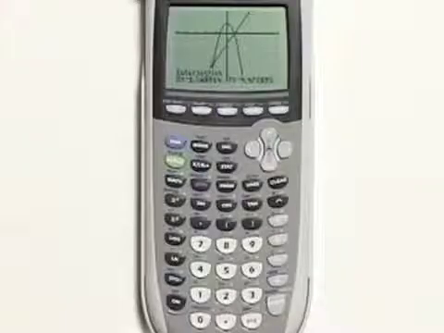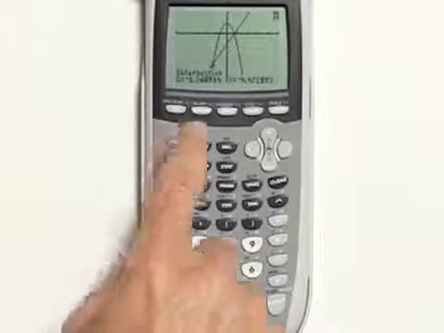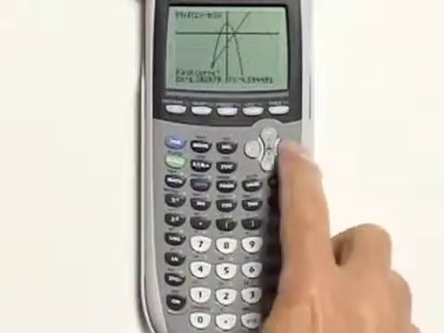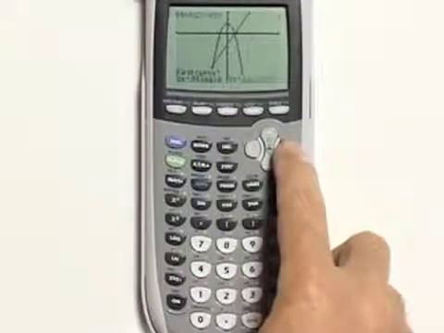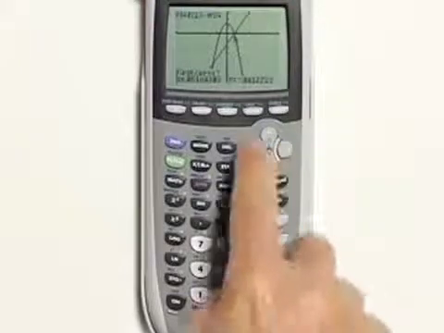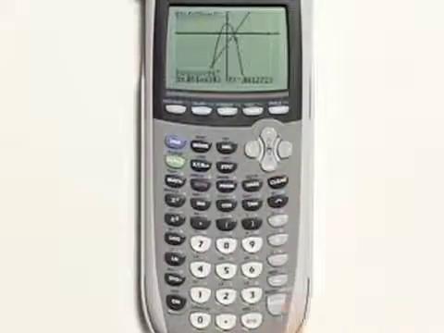Let's find the point of intersection that's in, looks like quadrant 1, or it might be quadrant 2. So let's go find out exactly where that is. So to do that, we press second, calc, and then 5, and that's the intersection. What we need to do is use the right arrow key to move closer to that point of intersection. So I moved there. I now press enter.